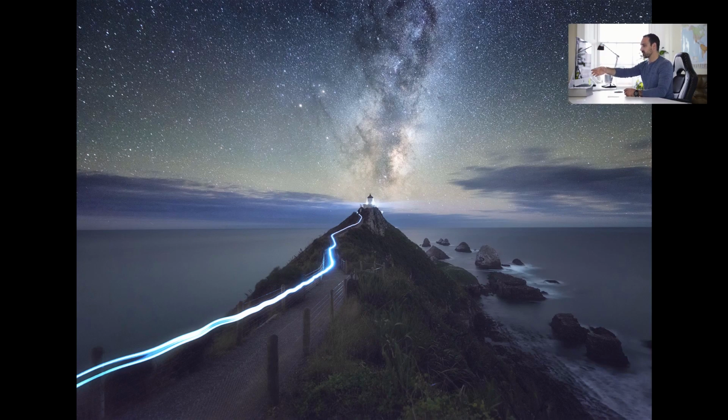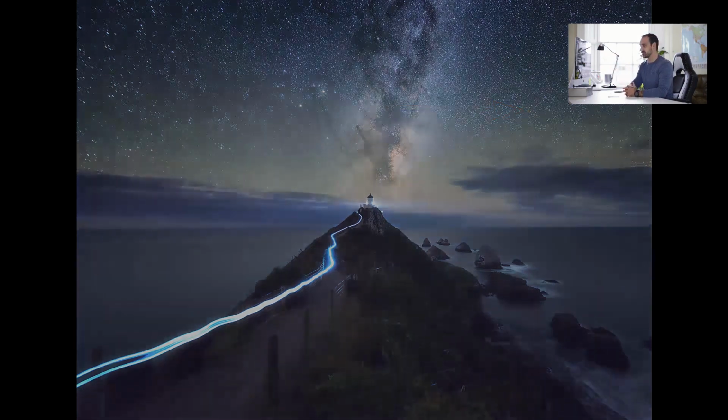The light trail connects to the lighthouse, and straight out the top of the lighthouse we have the Milky Way, and it just feels right. Now imagine for a moment that the Milky Way was to the right of the lighthouse. So we had the light trail coming along, hitting the lighthouse, and then the Milky Way was to the right. It wouldn't have that same sense of completion. It just wouldn't feel right compared to this scene.